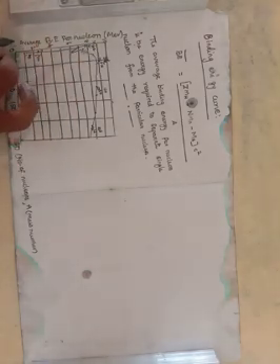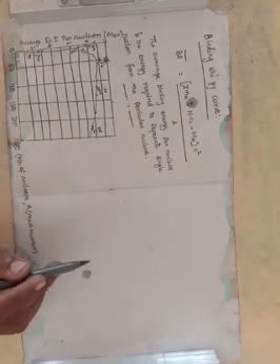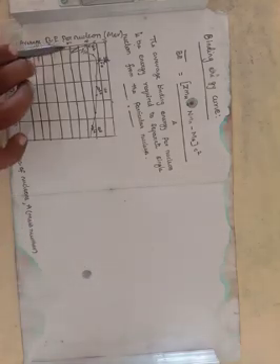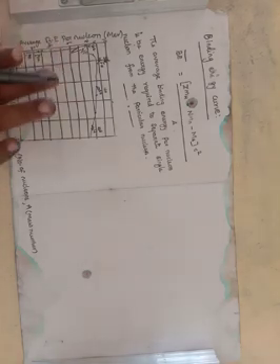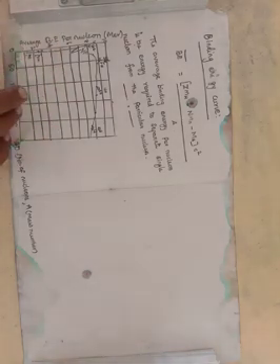The average binding energy is taken on the y-axis, and the number of nucleons, that is the mass number, is taken on the x-axis. We draw the graph between the average binding energy per nucleon and the mass number of the known nuclei. From this graph we are going to discuss the important inferences of the curve.